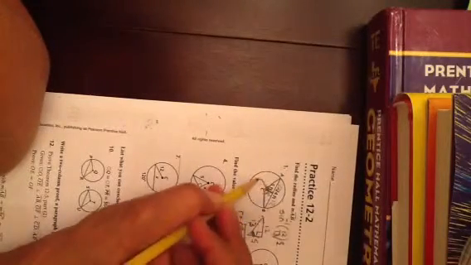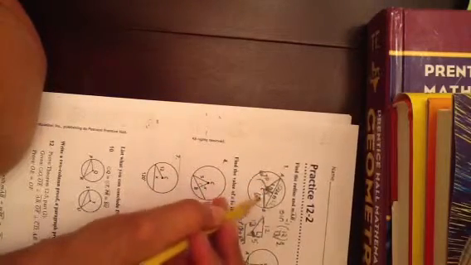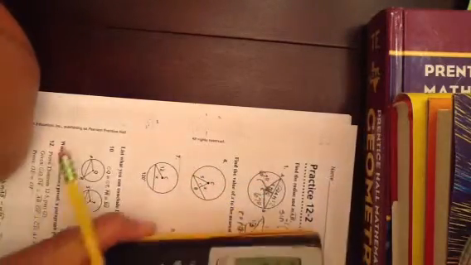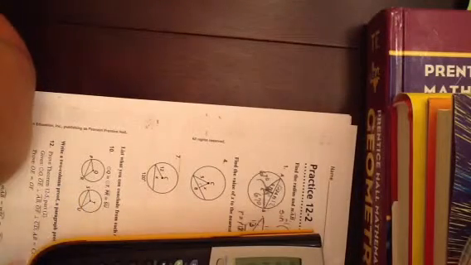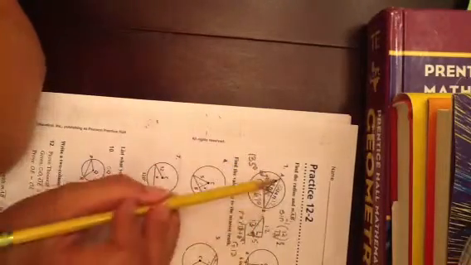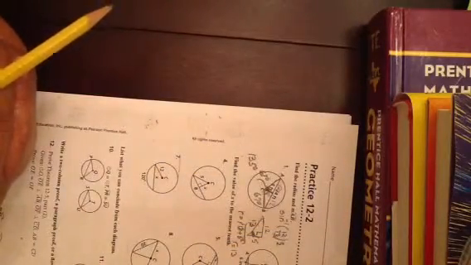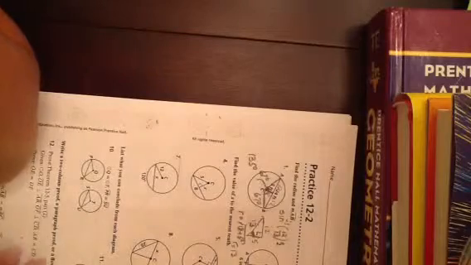So I found this half to be 67 degrees. It bisects it, so this side has to be 67 degrees. So 67 times 2 is 135 degrees. So the measure of this arc, AB, is 135 degrees. Okay.